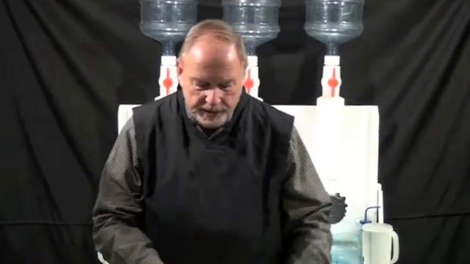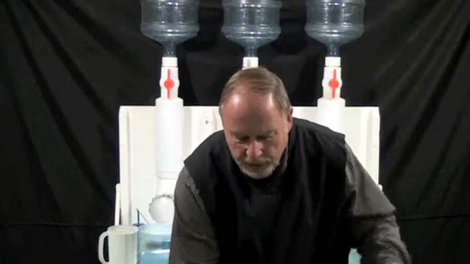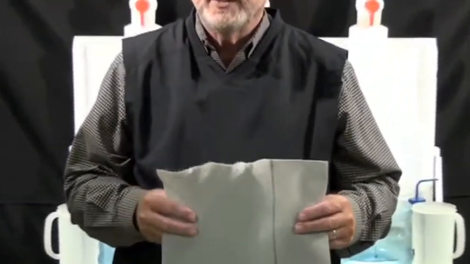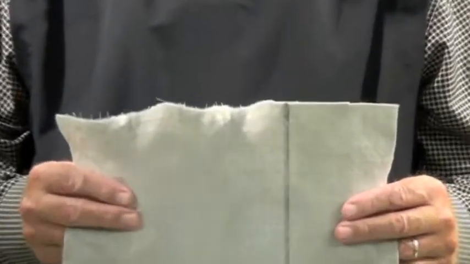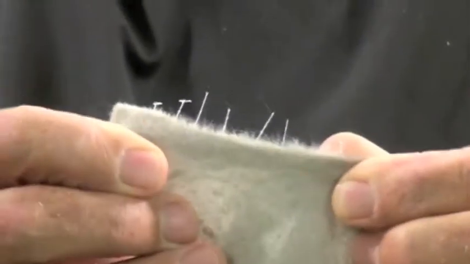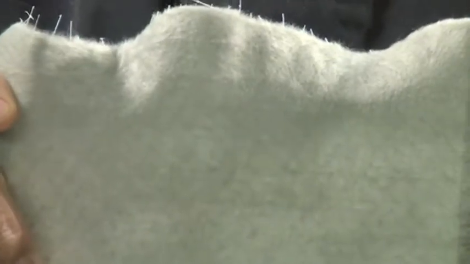What we tried to do with our silt fence is start from scratch. This is a spun bond polyester fabric, has a very high flow rate, has a very good trapping rate. And we actually had them incorporate a scrim inside the fabric. I don't know whether you can see it on the camera or not, but it actually has a net inside the fabric, and we have actually combined the support system within the fabric itself.